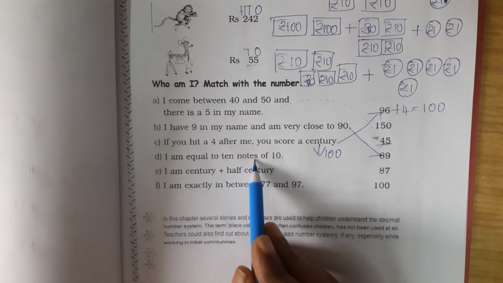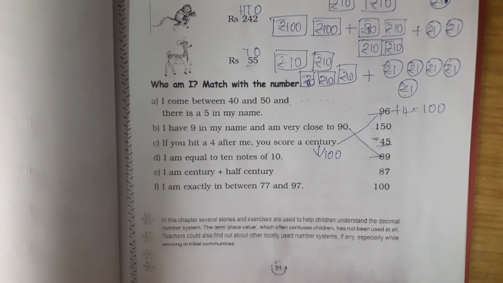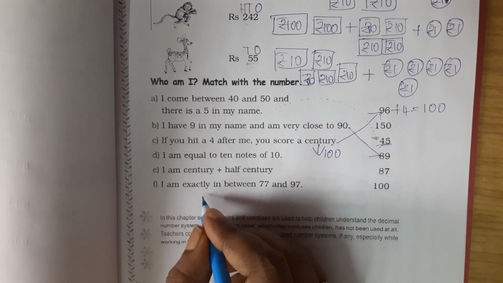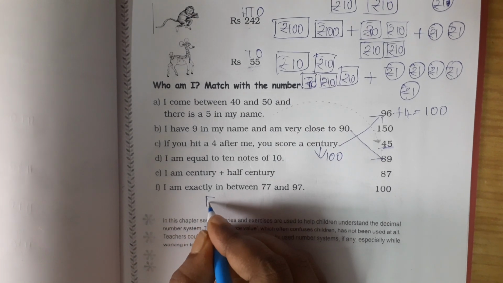Next, I am equal to 10 notes of 10. What is meant by 10 notes of 10? What is 210?